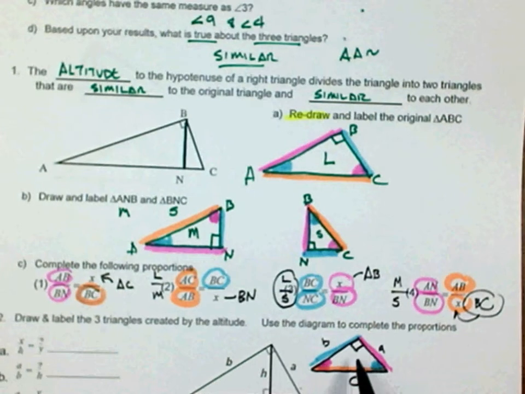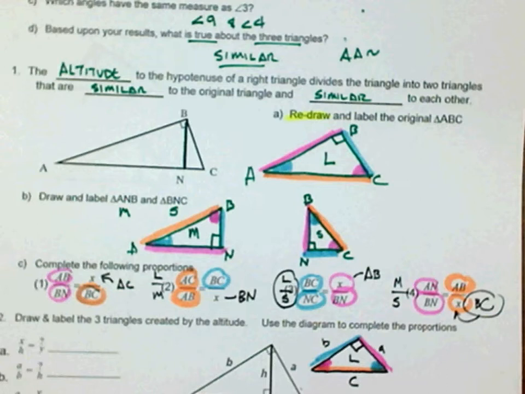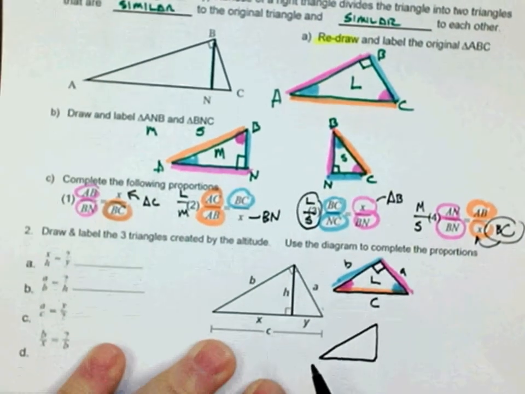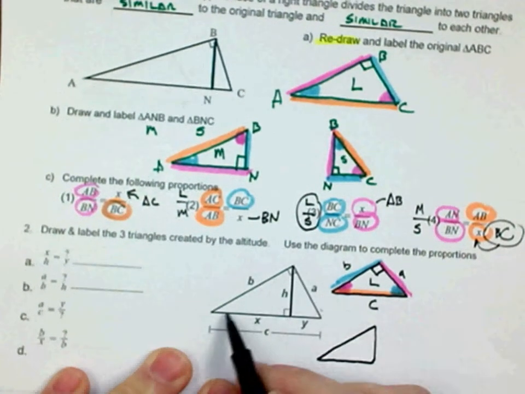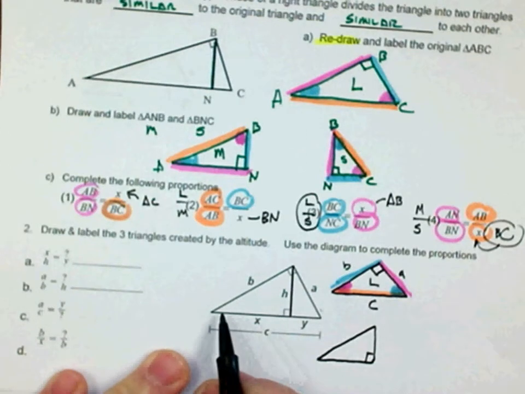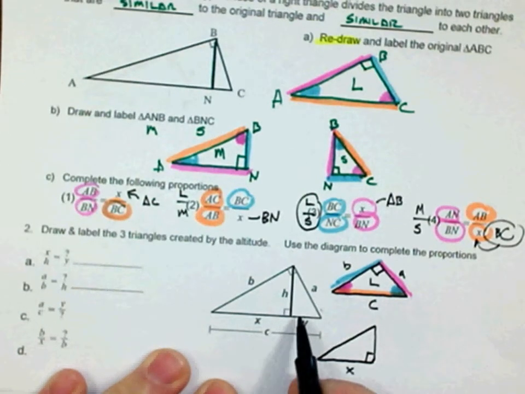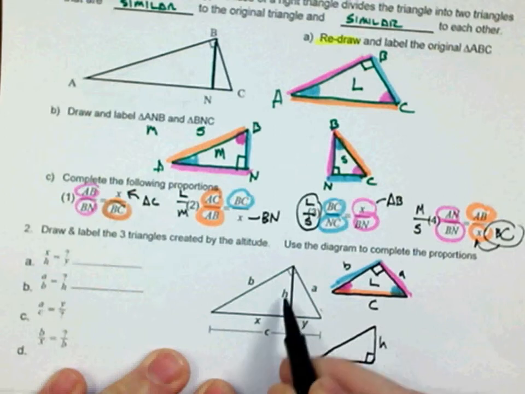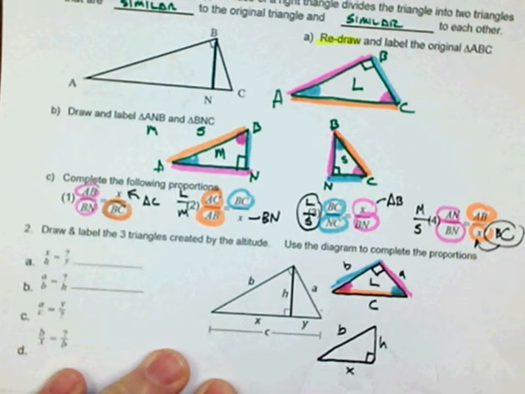Now let's draw the medium-sized triangle. I'm not going to spin this around. I'm going to draw it exactly the way I see it here. Okay? Exactly the way I see it, with a right angle here, and this length being x, this length being h, this length being b. And again, I'll highlight this to help us see the relationship between each one of these.